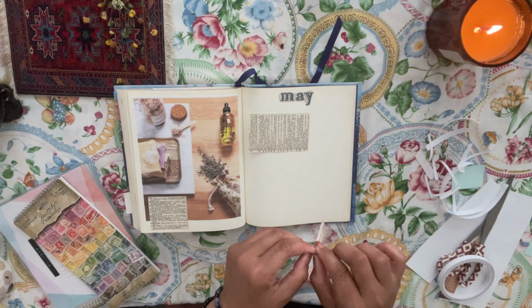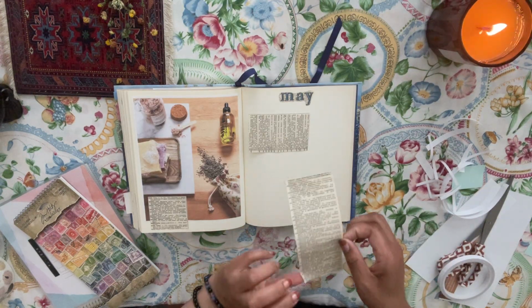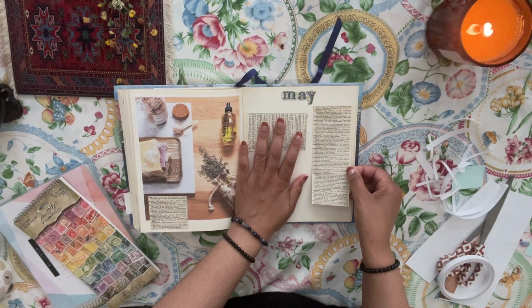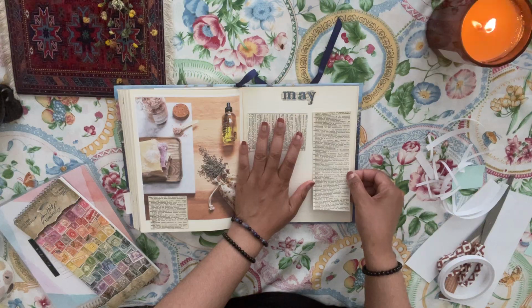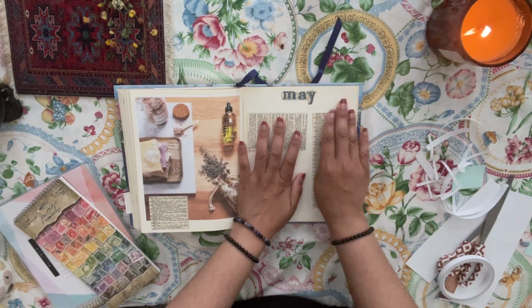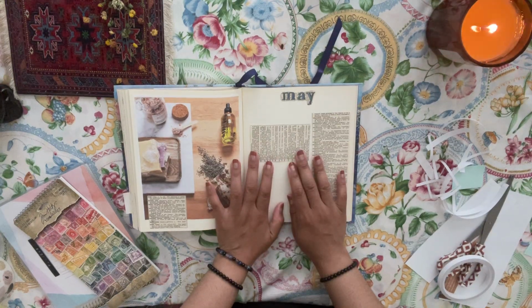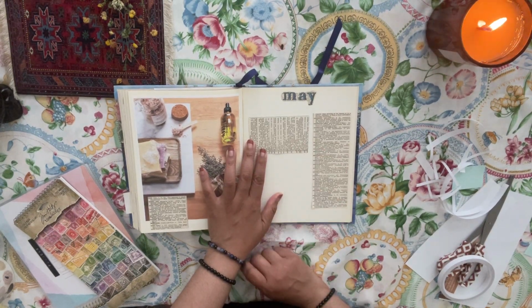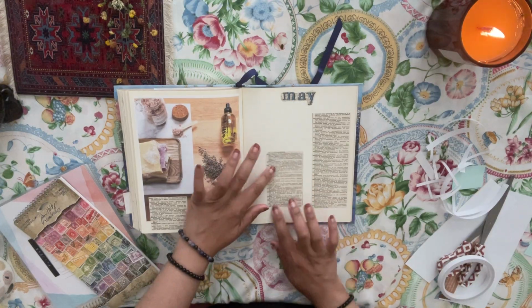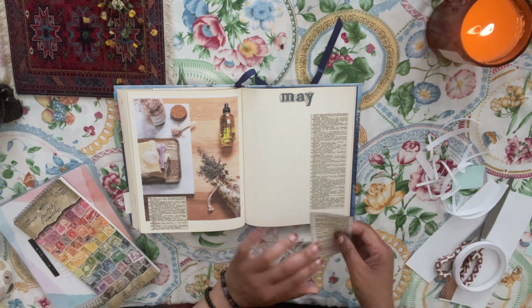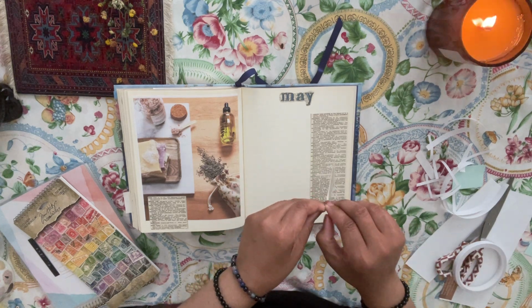Okay, and we're gonna add this right at this corner right here. Okay, perfect. And then this one we're going to add, I think I'm gonna put this right there, or should I put it here? Let's put it here. Let's put it right here. Oh, I have double-sided tape on this as well. Perfect.